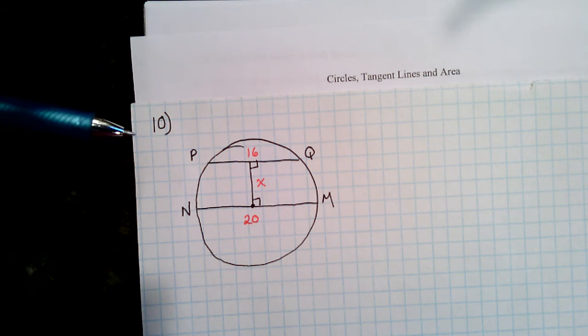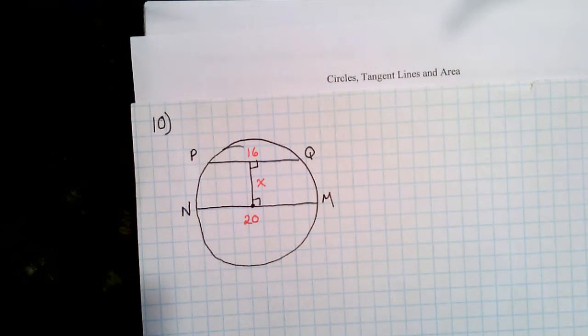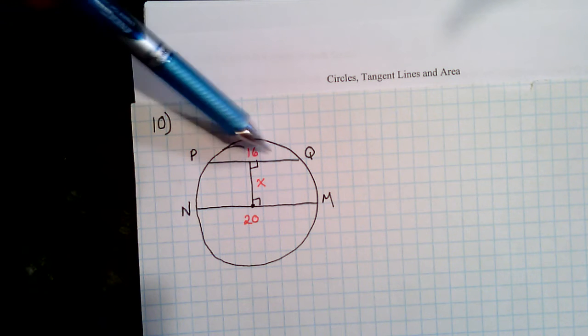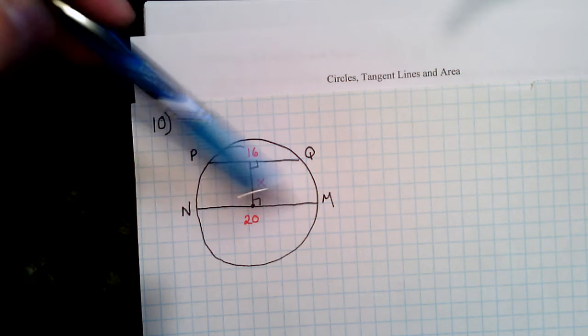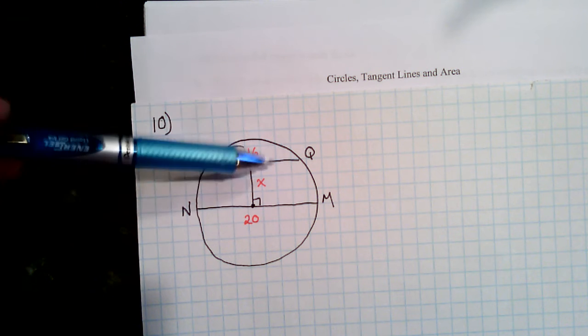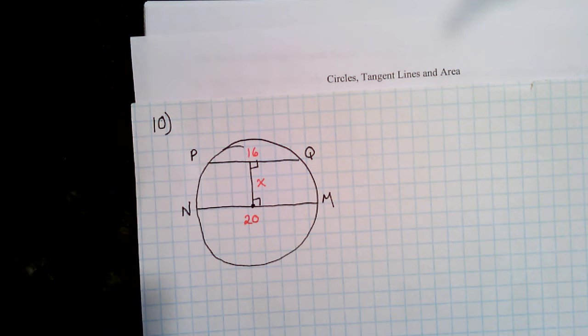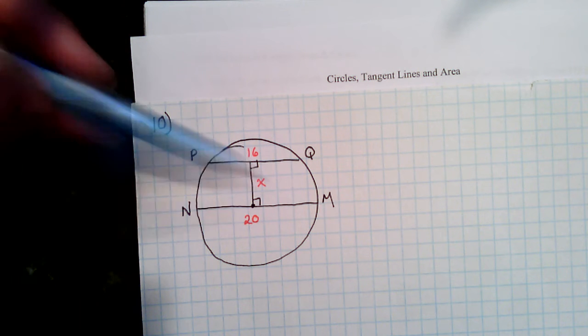This is number 10 off of the worksheet: circles, tangent lines, and area. Our goal, starting with the given information that the chord from P to Q is 16, and the diameter of the circle from M to N is 20, is to find the length from the diameter to the chord. So this shortest distance is perpendicular. What's red is what's given. Okay, and then we have the original drawing.